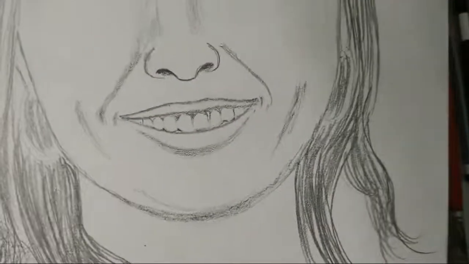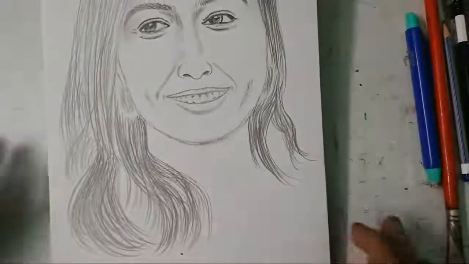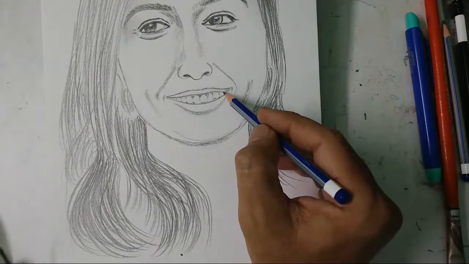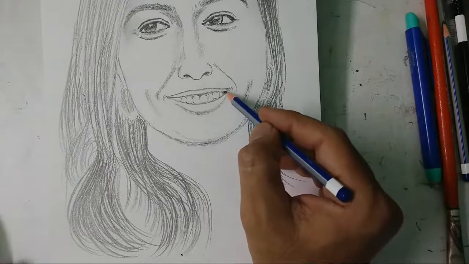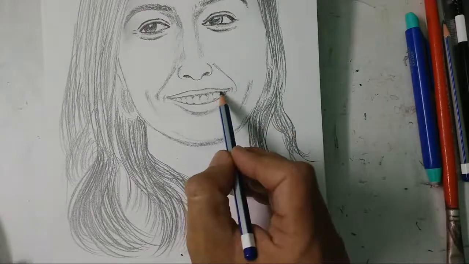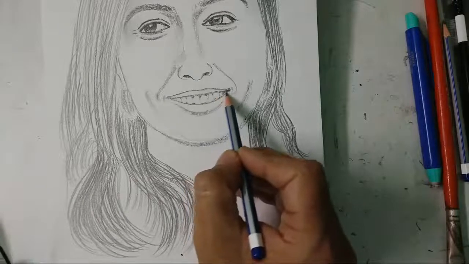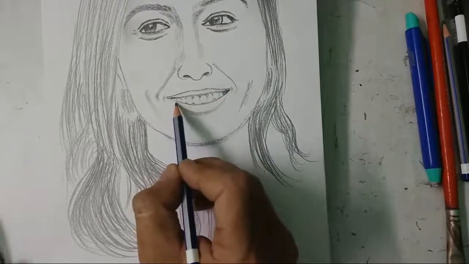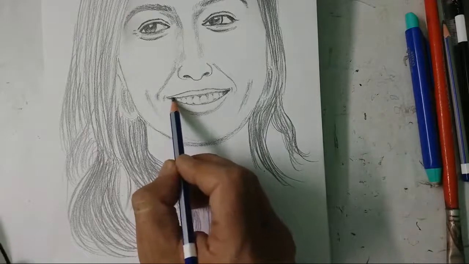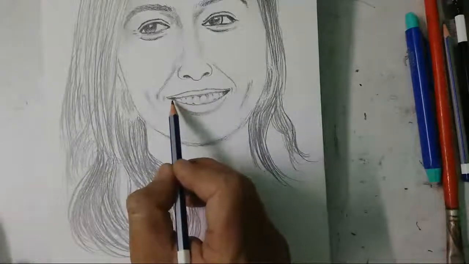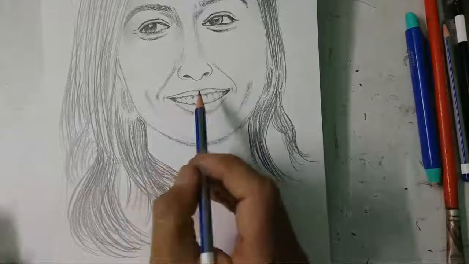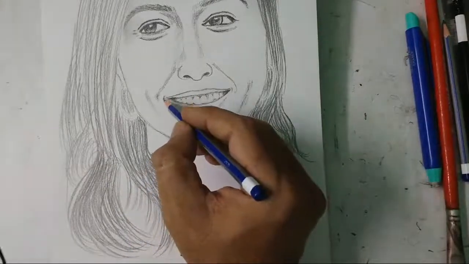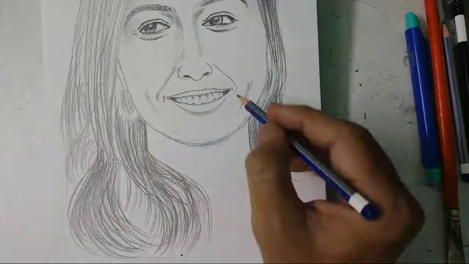The teeth, you can see I have to give some detail to the teeth. So the corner of the mouth has to be shaded dark. This corner, and there is a dimple on the face, which is not a small one, it is a broad one, and there is a lip smile here.